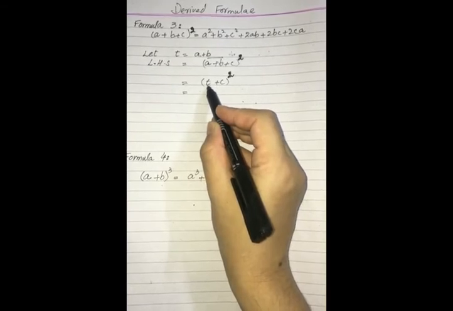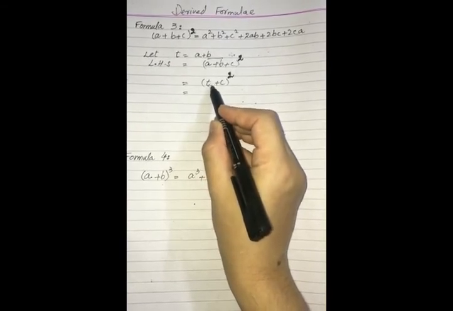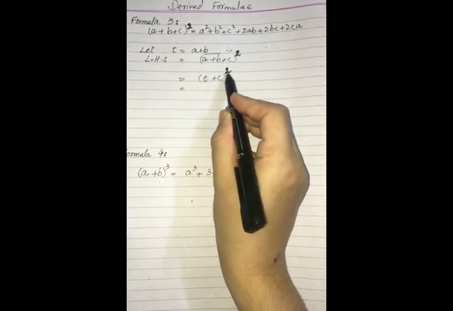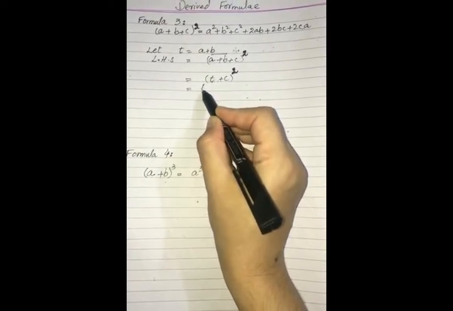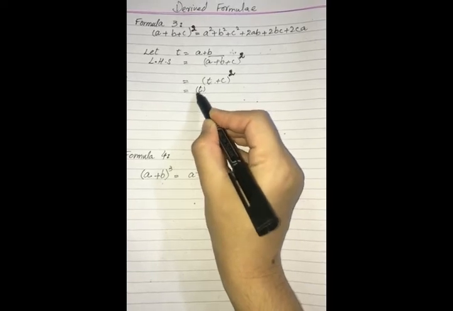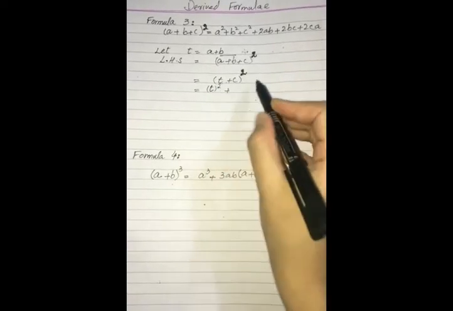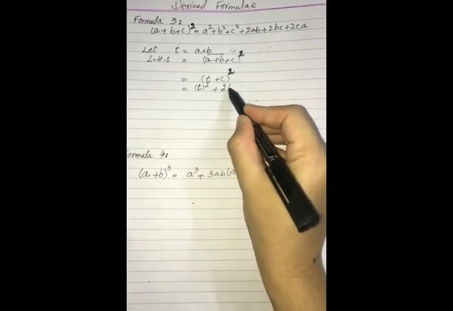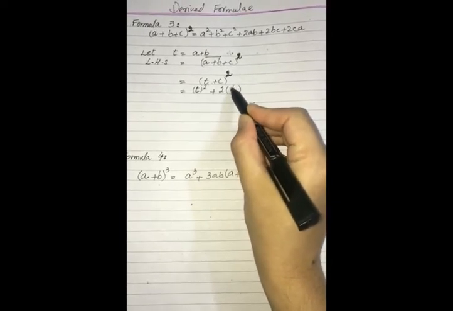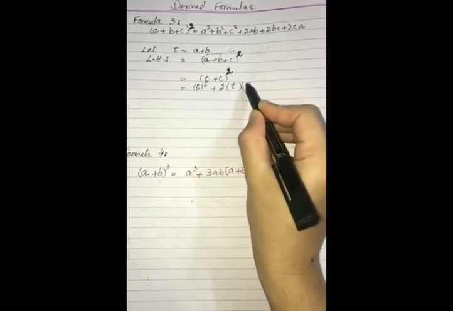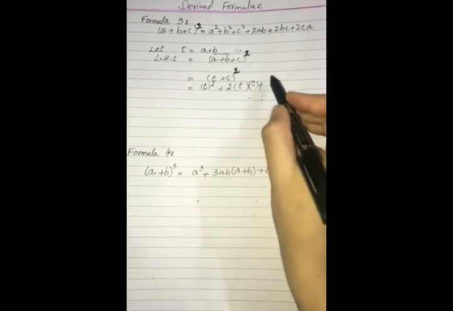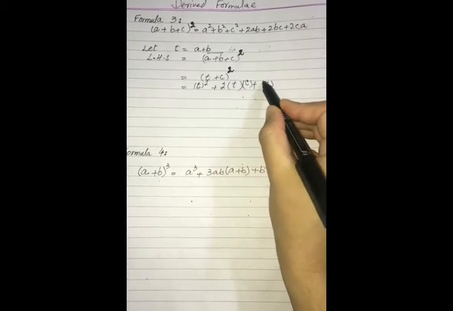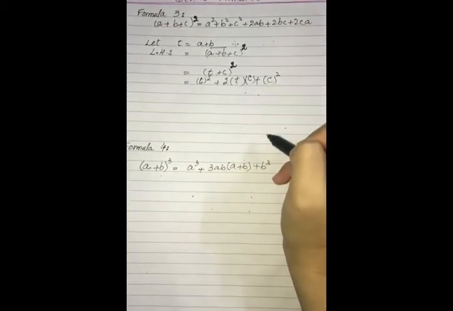Here I am going to apply the formula of (a + b) whole square, that is equal to a square, the square of the first term, + 2ab, 2 into first term into second term, + b square, the square of the second term.